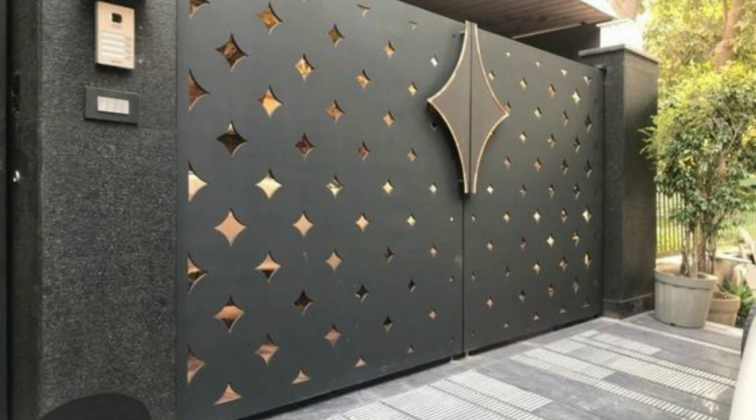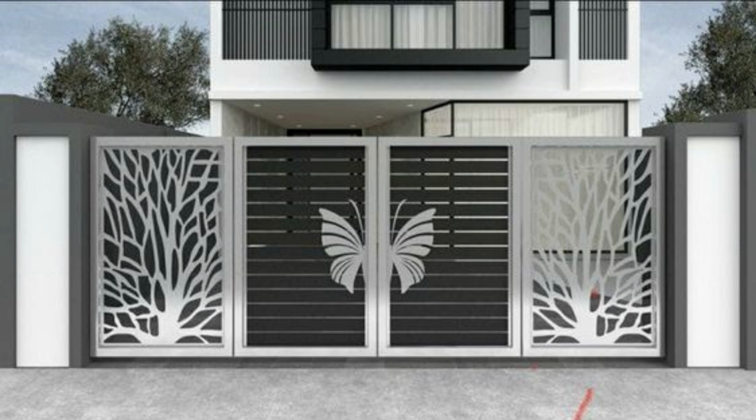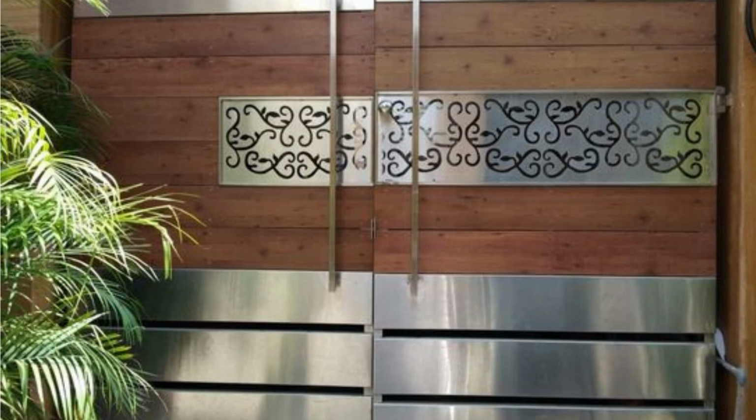The modern main gate designs are created considering the utmost security, more functionality, and enhanced aesthetic appeal of your gate. They also have other important characteristics such as weather compatibility, security locks, and automation.